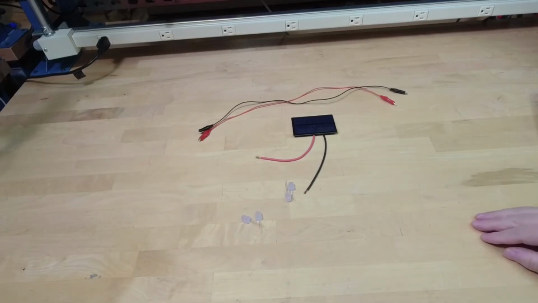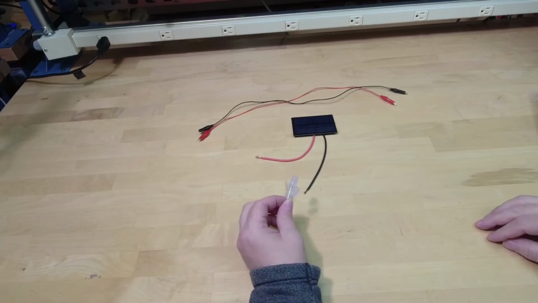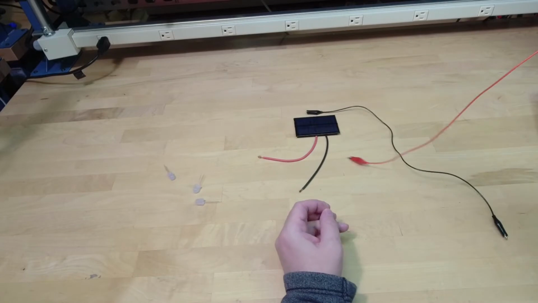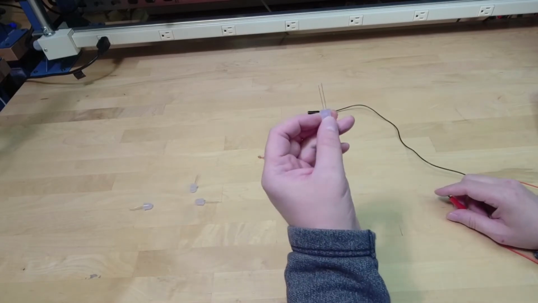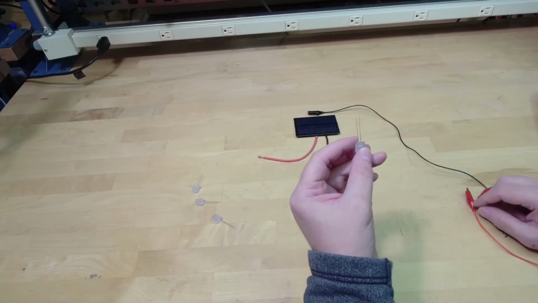Our first experiment is entirely qualitative. We're just going to have you play around with the solar cell with an LED. You can pick really any of the LEDs you want. It's hard to even tell what colors they are, but just remember, our LEDs had a polarity, which meant the long leg was positive and the short leg was negative.